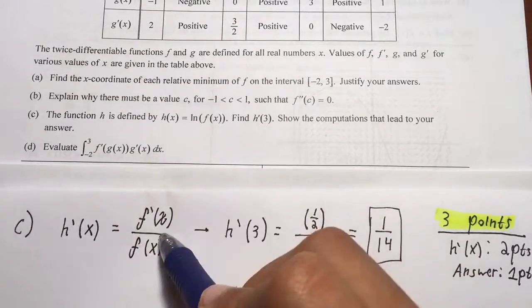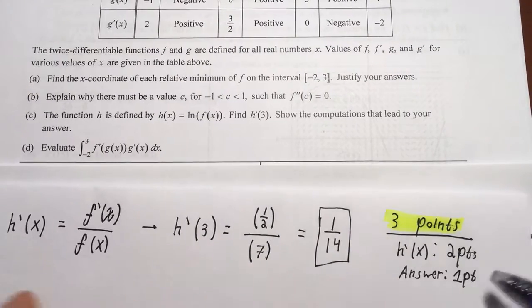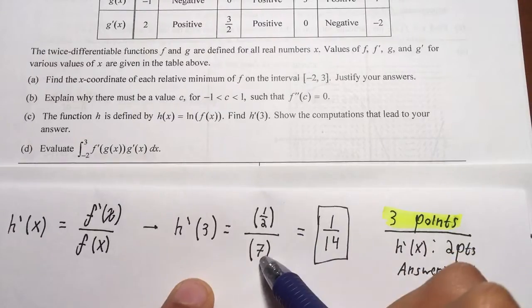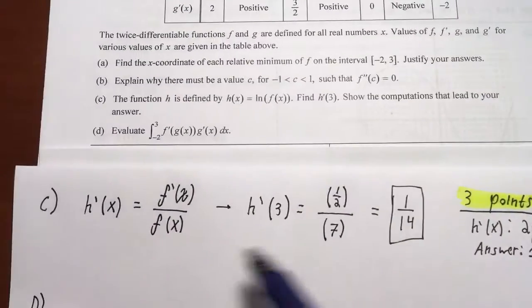Now this setup by itself is worth 2 points. The actual answer is only worth a point, but it's still pretty easy to get. All you do is plug in 3 for both the top and bottom, and you get 1/14. But again, the setup in this case is going to give you the most points.